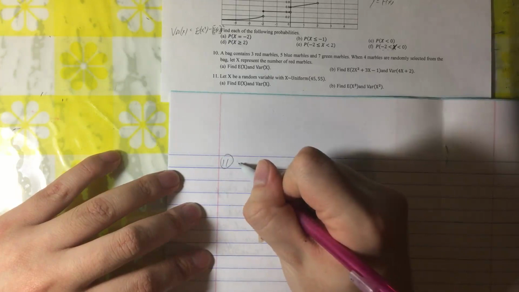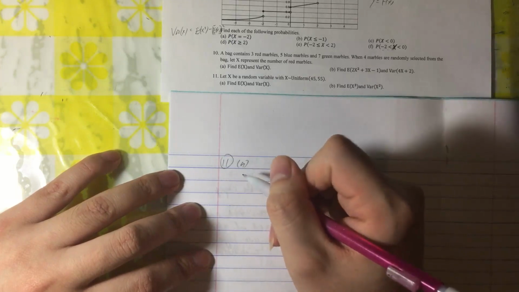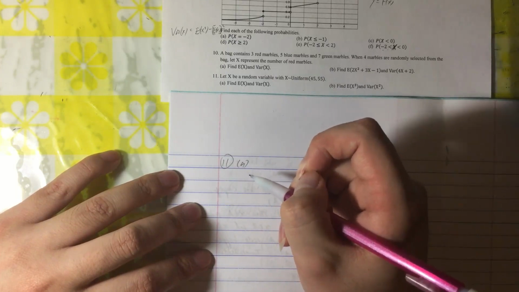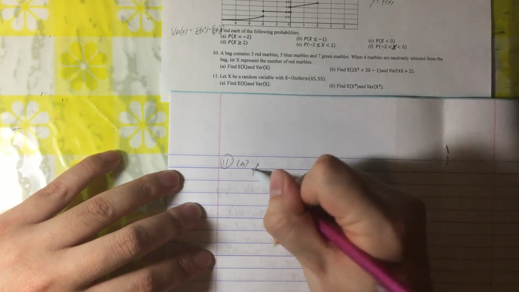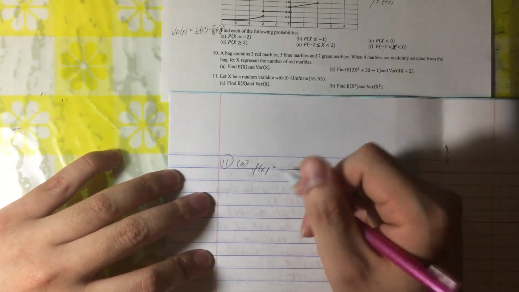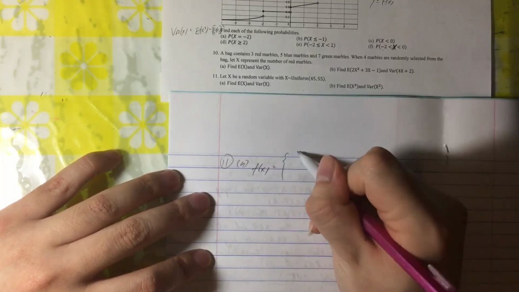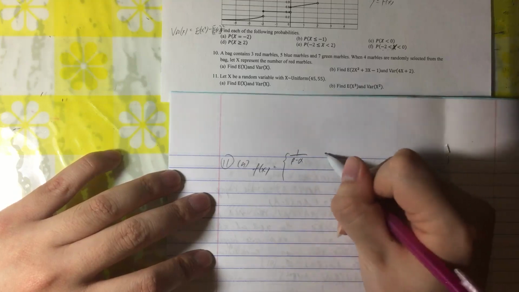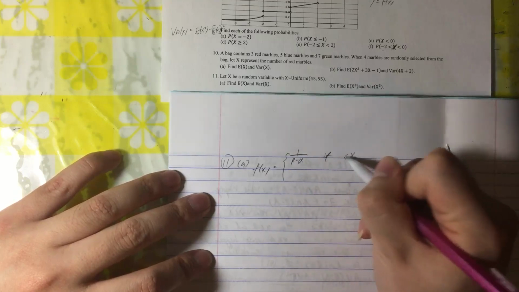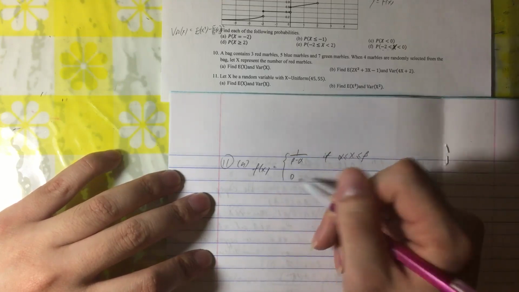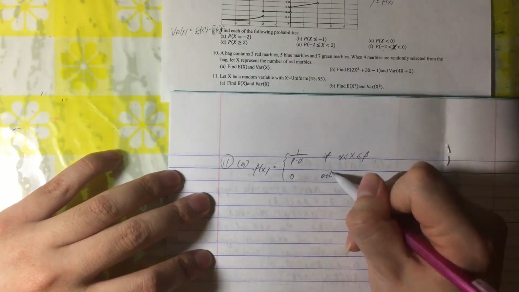First step, let's write down the probability density function, the PDF of f of x. We know that for uniform distribution, the PDF is 1 over beta minus alpha if x is between alpha and beta, and f of x equals 0 otherwise.